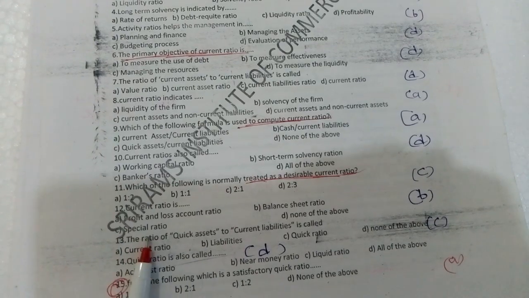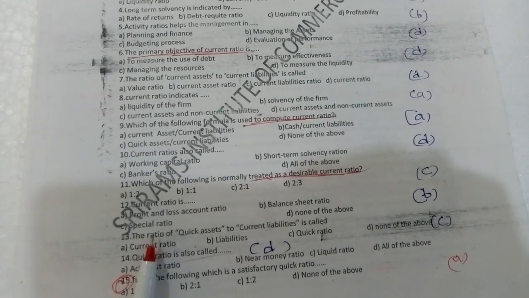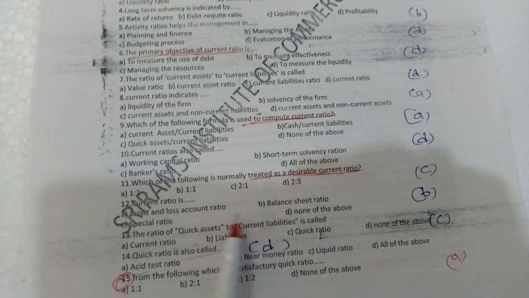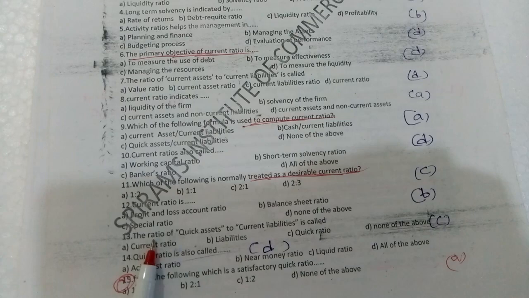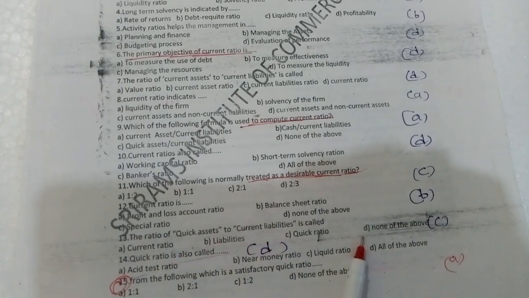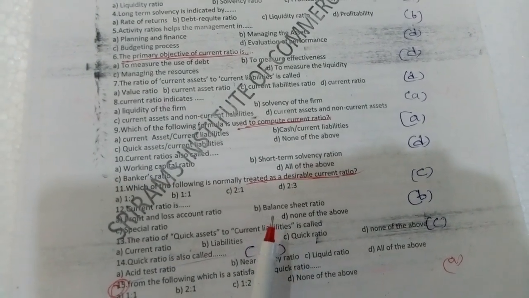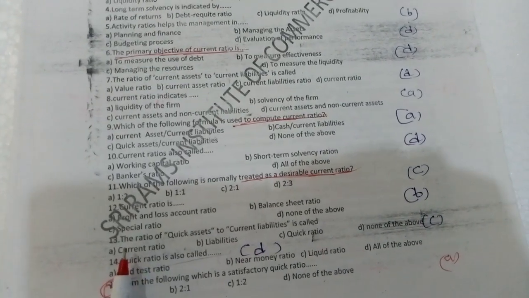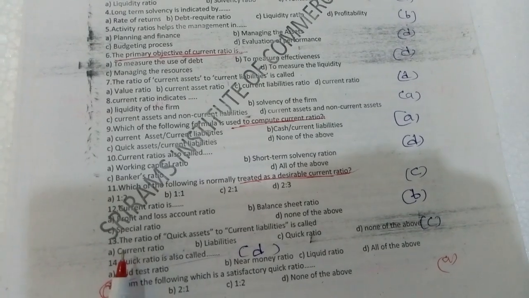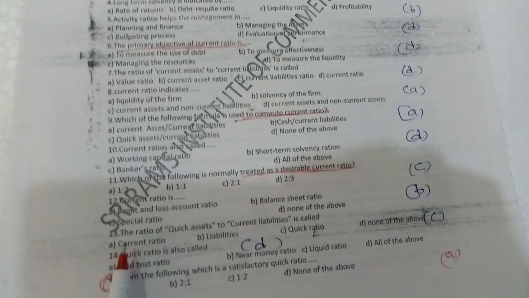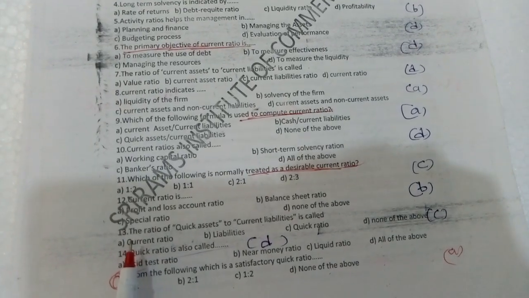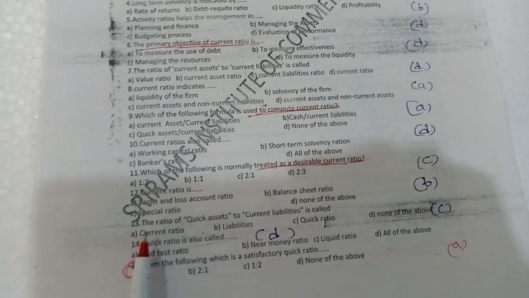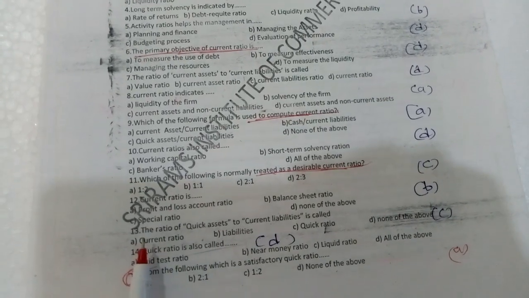Next, the current ratio is: A is profit and loss account ratio, B is balance sheet ratio, C is special ratio, D is none of the above. Answer is balance sheet ratio. It indicates the current position. Profit and loss account is not concerned in these ratios; it is prepared only as per norms, company rules and regulations. Current ratio indicates the balance sheet ratio.